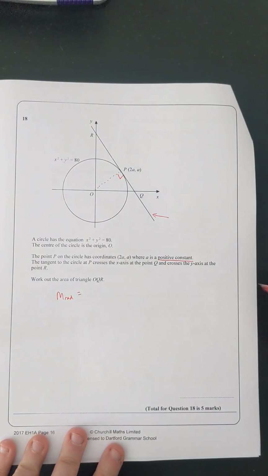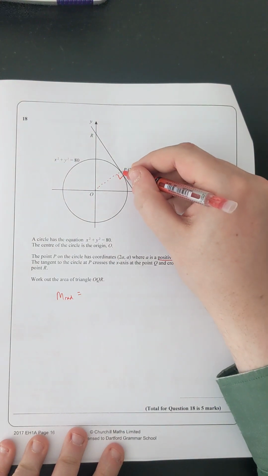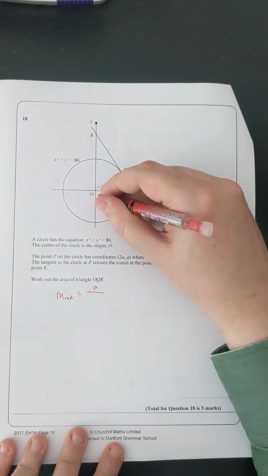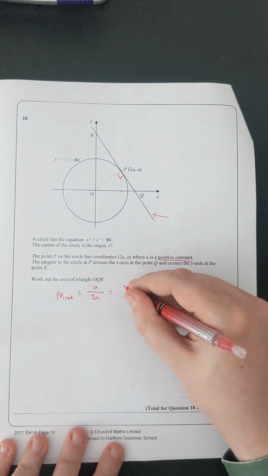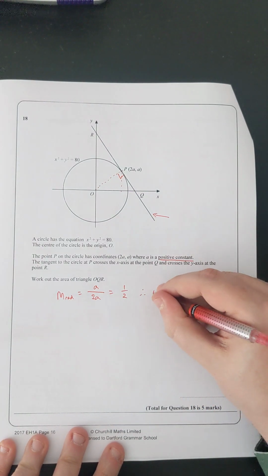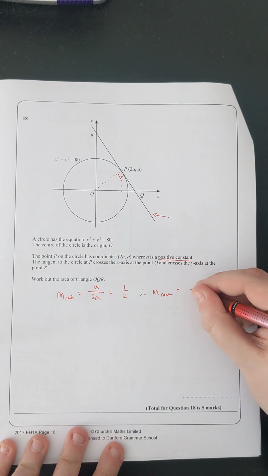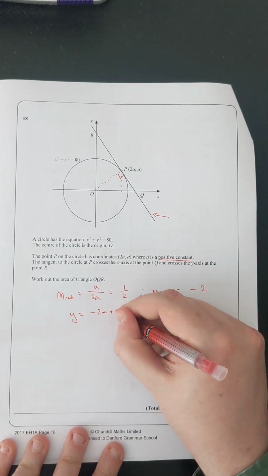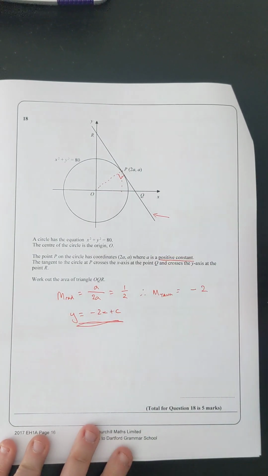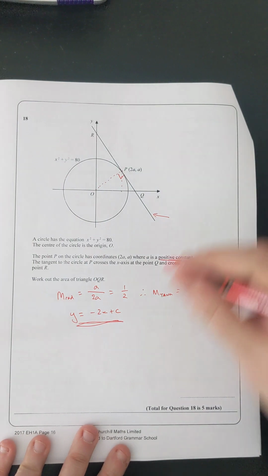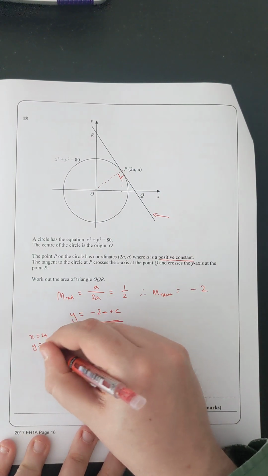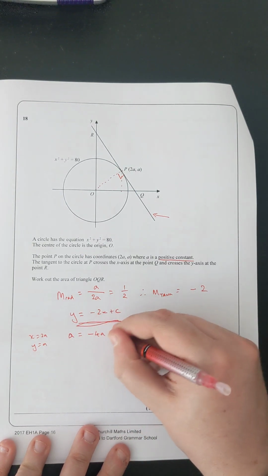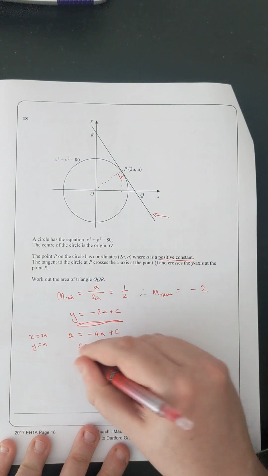of my tangent. So the gradient of my radius is going to be my change in y, going from a down to 0, so a, over my change in x, 2a to 0, 2a. So the gradient of my radius is 1/2, and therefore the gradient of my tangent is the negative reciprocal of that, negative 2. So I know that y is equal to negative 2x plus c. I need to find the value of c. I do that by subbing in a known point. So when x is 2a, y is equal to a, because that's on my line. And so I have a is equal to negative 4a plus c. So c is equal to 5a.